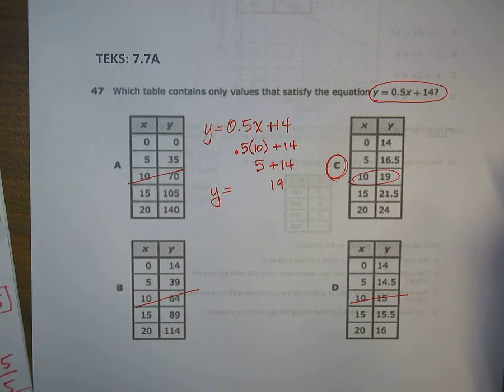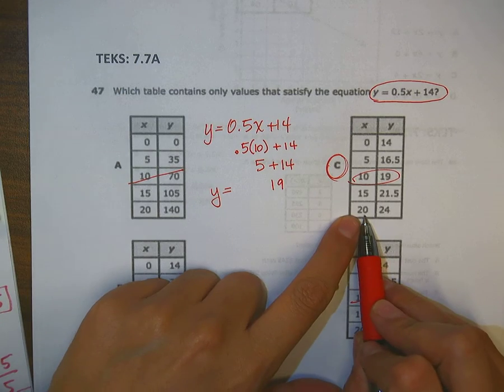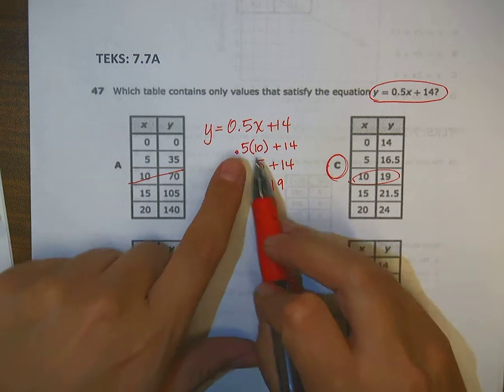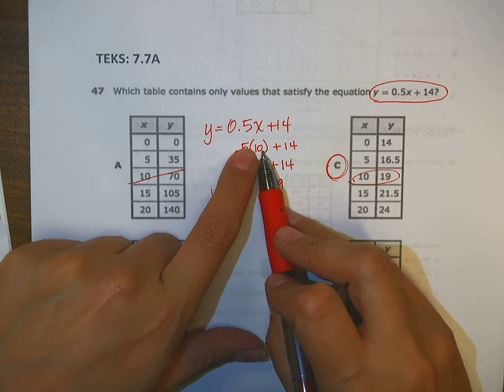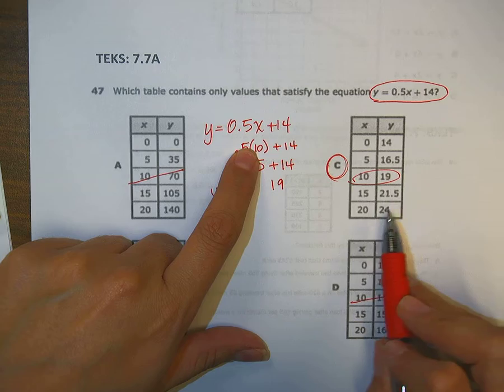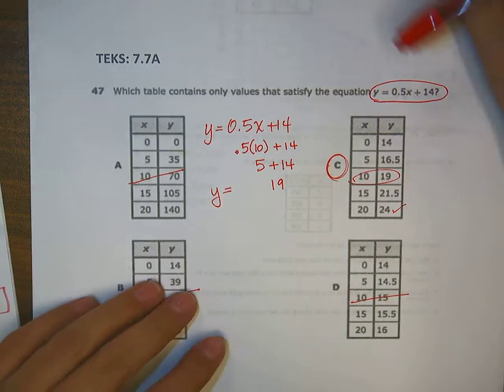Now, if you really wanted to double check, I would probably plug in 20. And again, that would be here. So half of 20 is 10, and then 10 plus 14, 24. Ta-da!